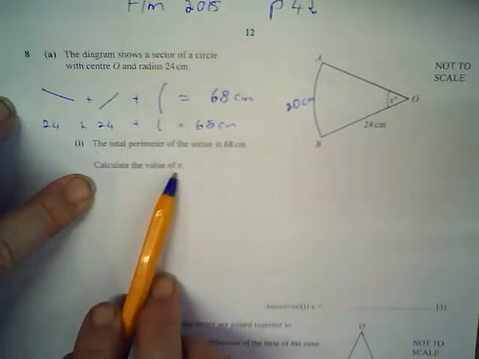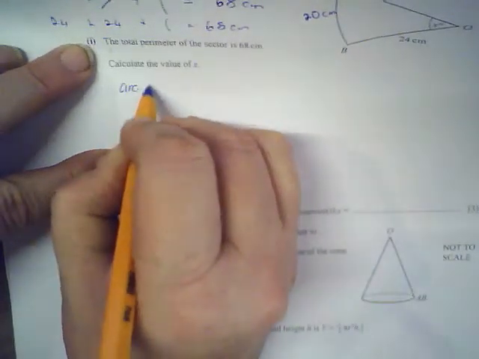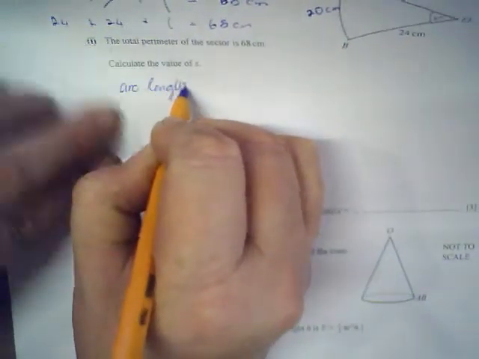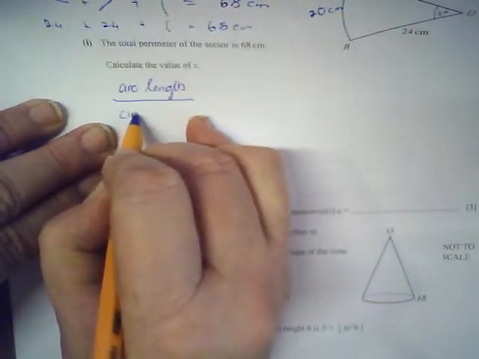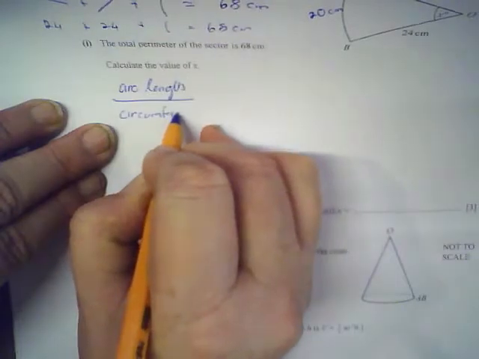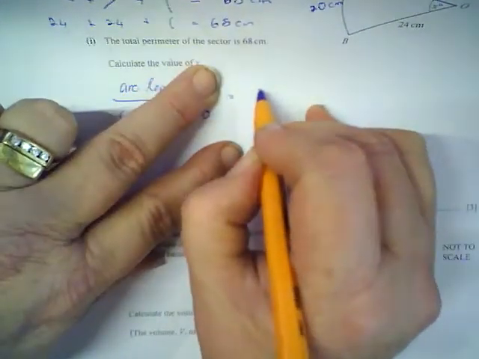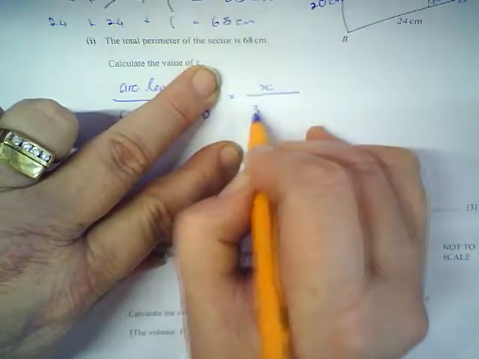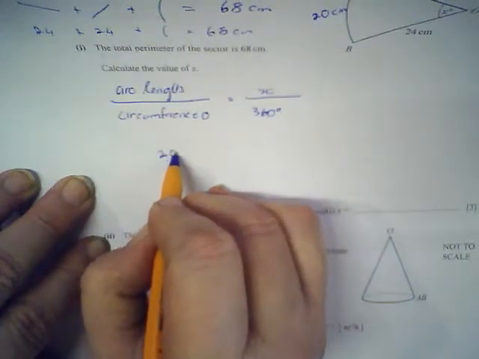Calculate the value of x. Okay, so let's have a look. The arc length over the circumference of a circle equals the degree measure, that's now x, over 360. Okay, and so we can fill in the missing values. Arc length we know is 20.